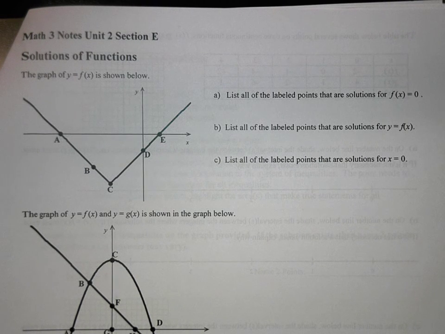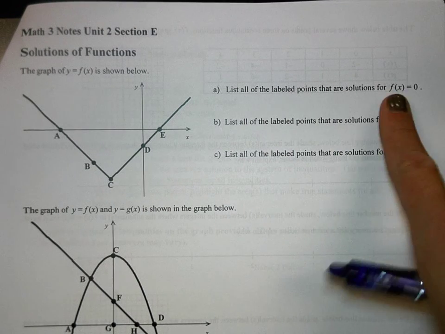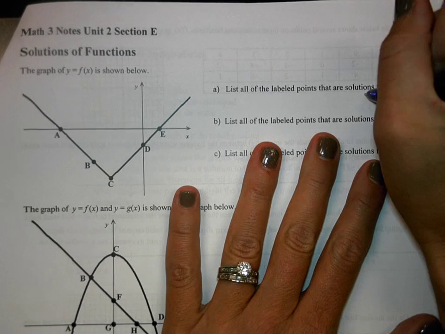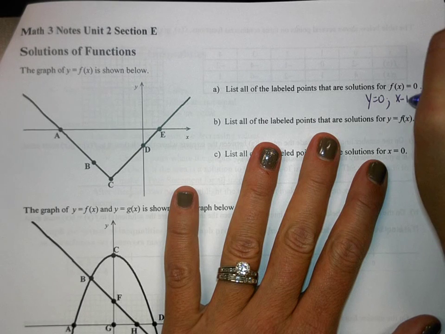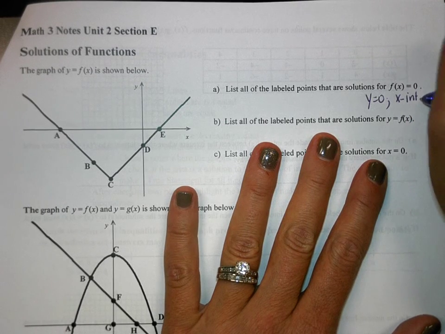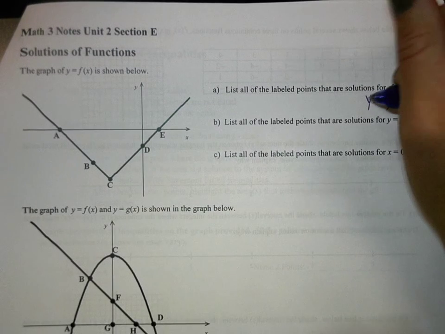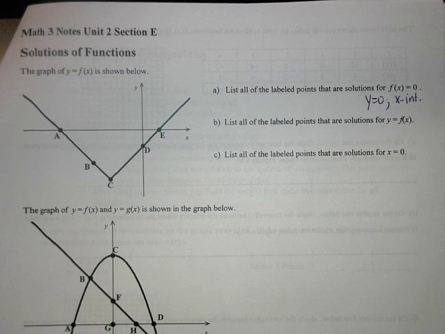It doesn't give you ordered pairs, okay? And so when they say list all the labeled points that are solutions for f of x equals 0, remember that f of x equals 0 really is y equals 0, or you can think of it as your x-intercept. So you're finding the points where the y is 0. So it has to be on the x-axis, right? So you have a value for x, and then 0 on the y.